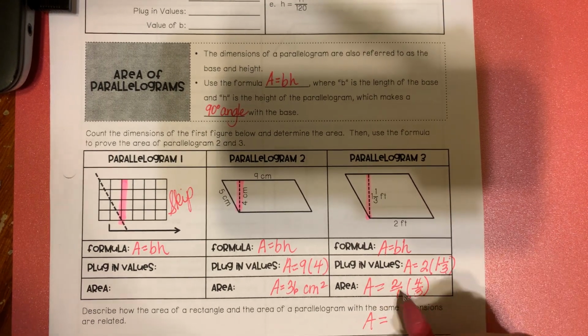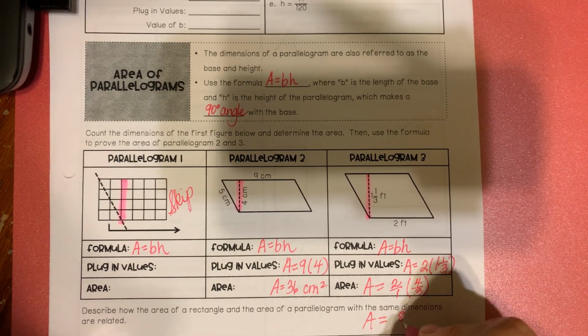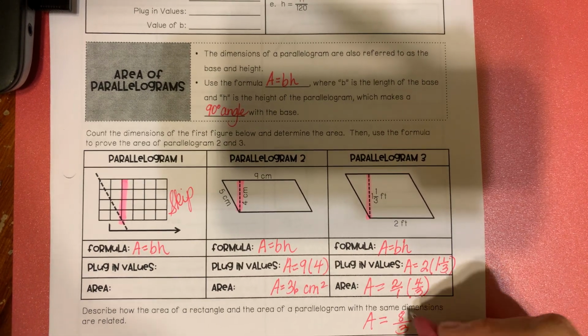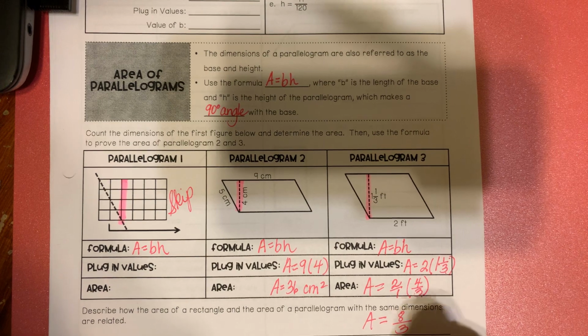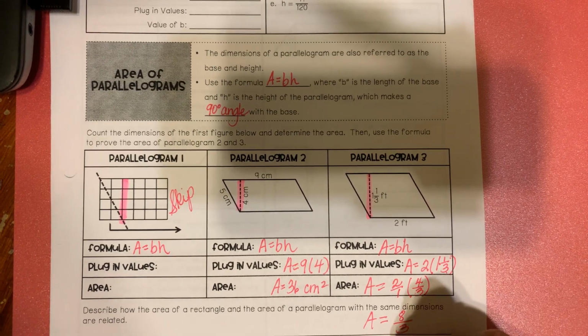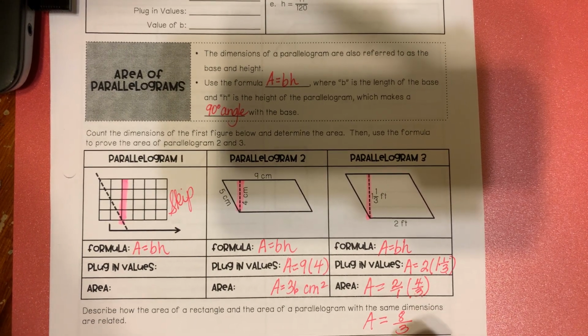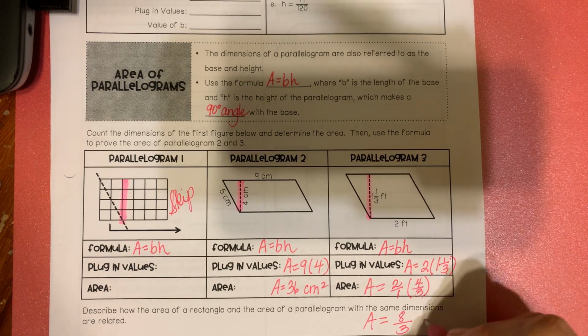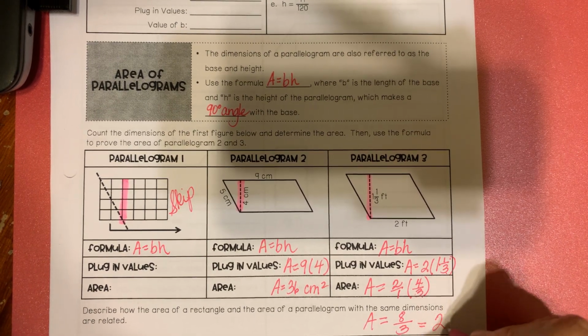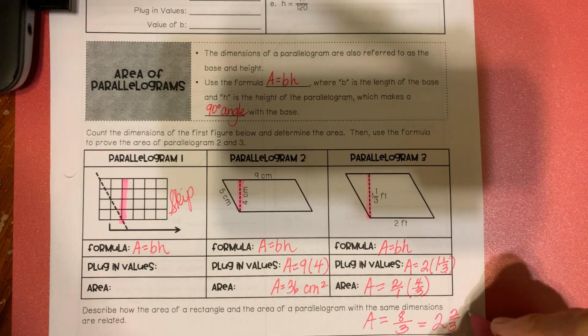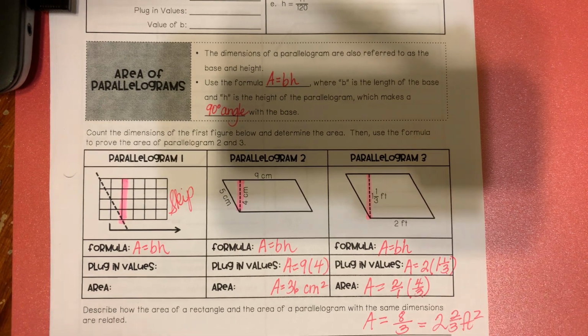Area equals 2 times 4 is 8, over 1 times 3 is 3. And we know that 3 goes into 8 2 times, which is 6. And you have your answer, which would be 2 2/3 feet squared. Okay.